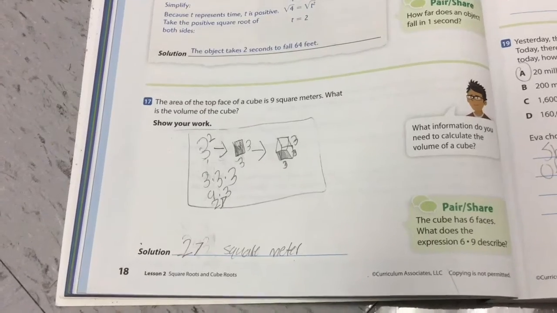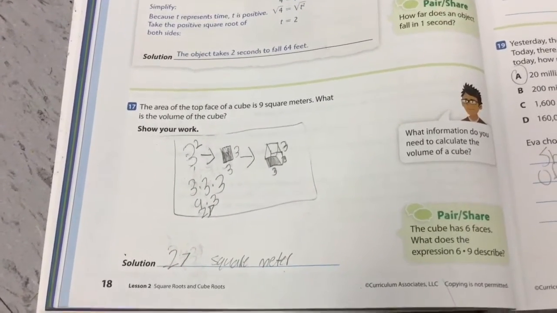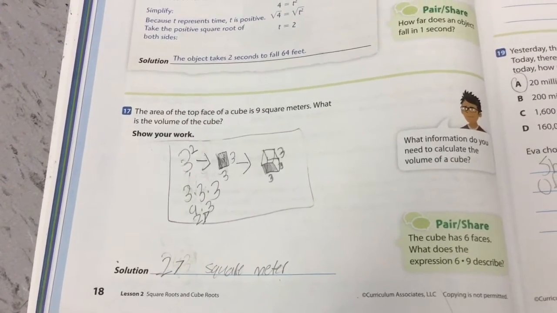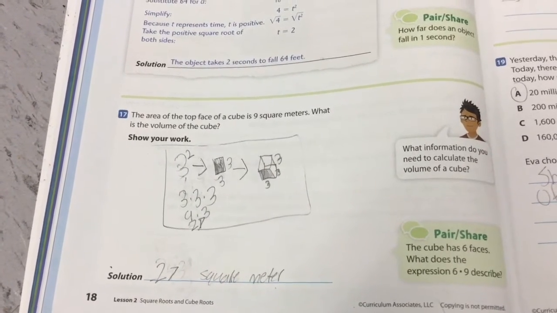All right, so our number one, or number 17, but really number one: the area of the top face of a cube is 9 square meters. What is the volume of the cube? So if you want to find the area, it is length times width. So we found that by 3 times 3, which is equal to 9.